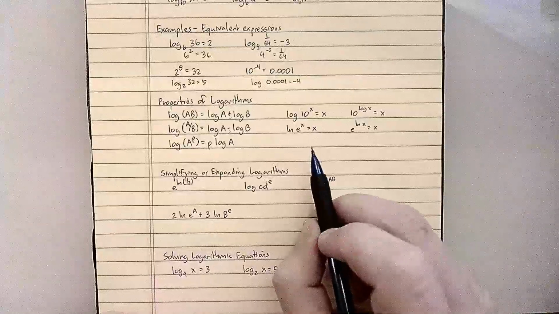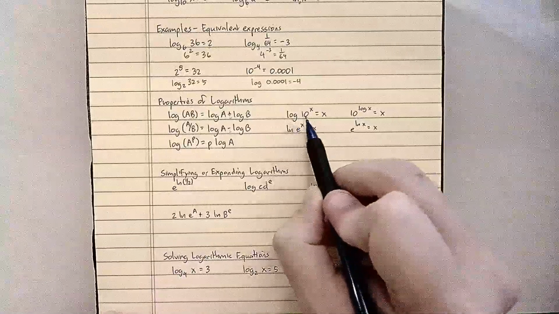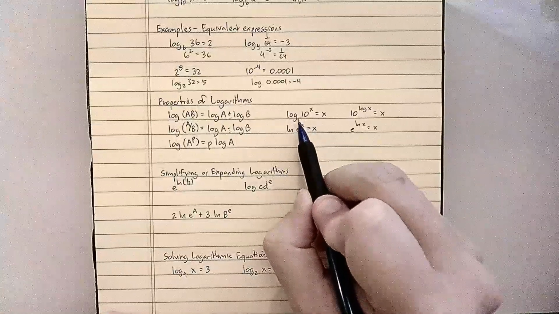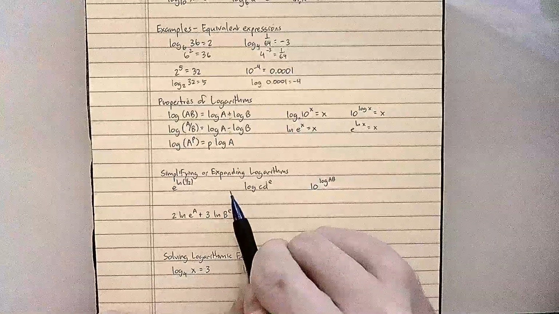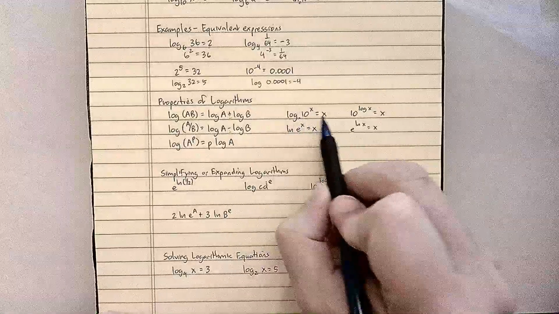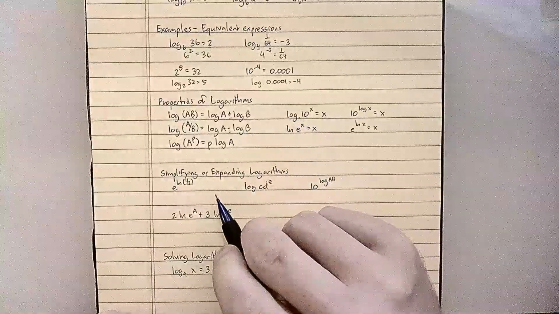Some special things that we really want to remember when we're doing this. We have log base 10. Remember that we said if we don't write any base right here, it's going to be base 10. But I have log base 10 of 10 to the x is equal to x. And so you see the log and the 10 basically wipe each other out.